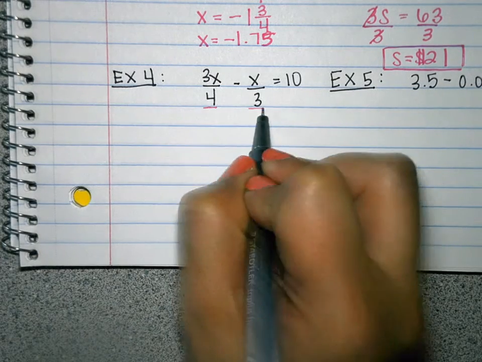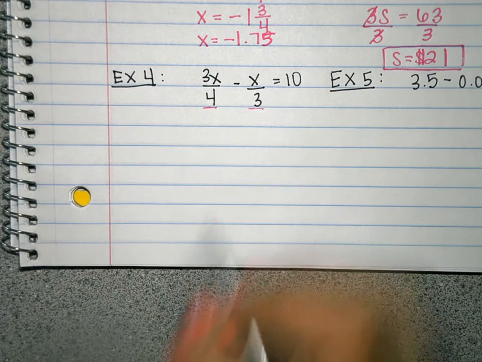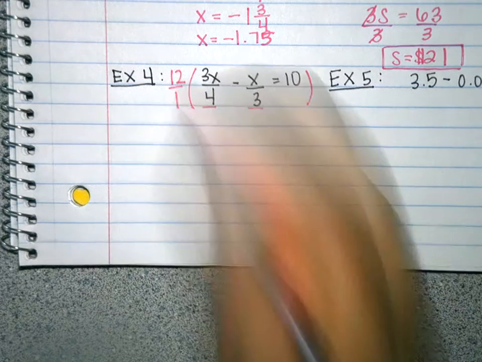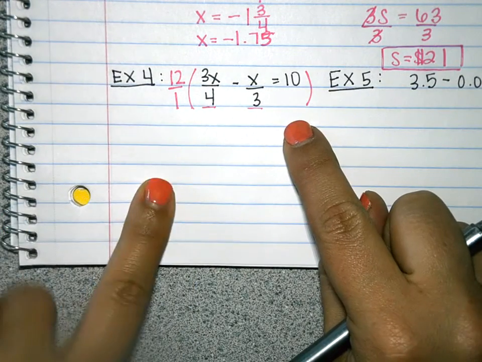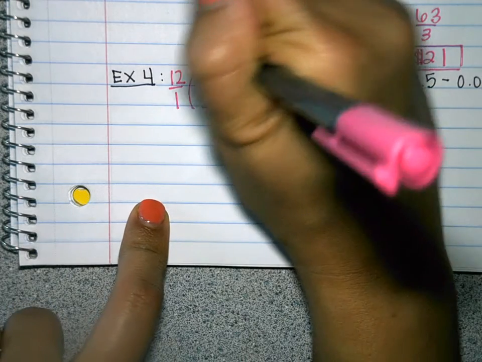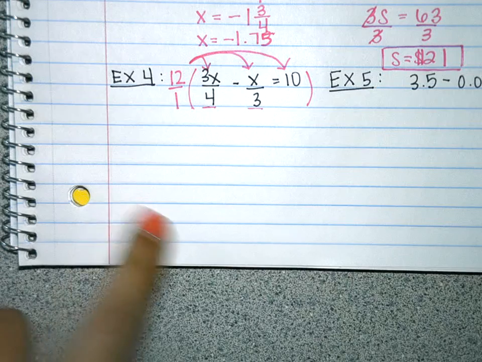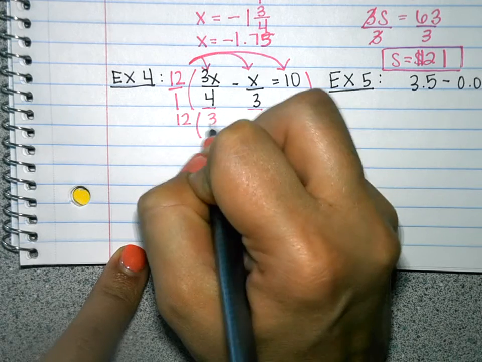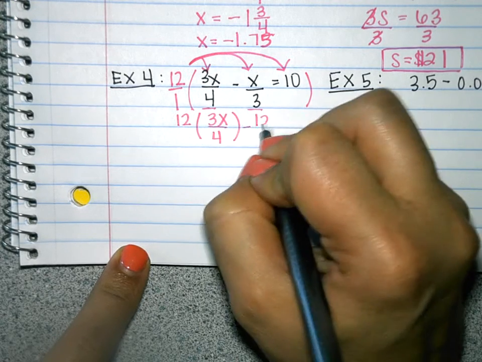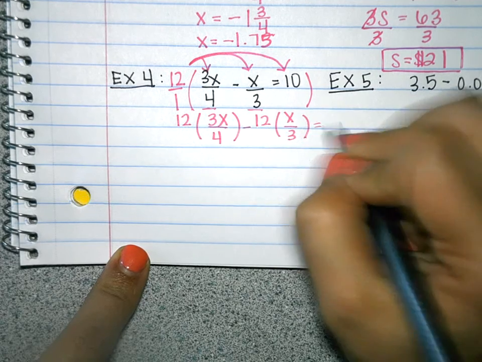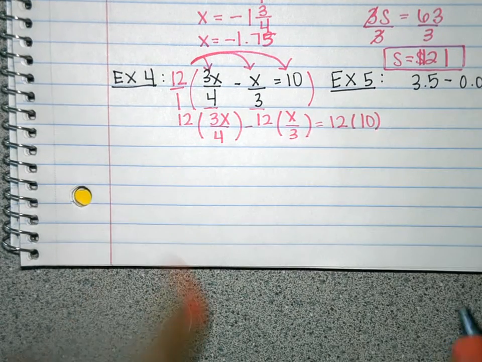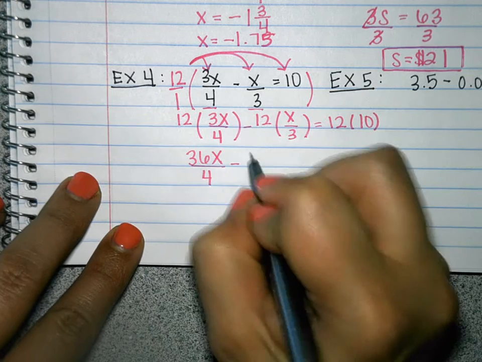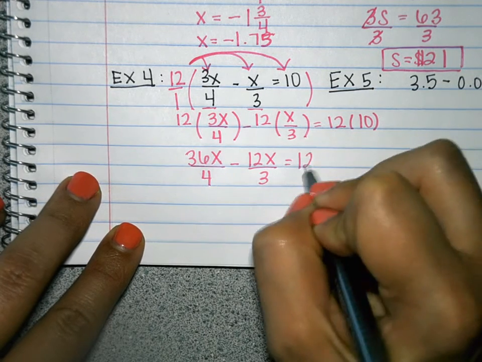So if I'm looking at 4 and 3, the least common multiple for both of those numbers would be 12, which is the same as saying 12 over 1. So multiply the entire equation by 12 over 1, and then when we distribute it, here's what we end up with. 12 times 3x over 4 minus 12 times x over 3 equals 12 times 10. And then actually write all of that out. So that's going to be 36x over 4 minus 12x over 3 equals 120.